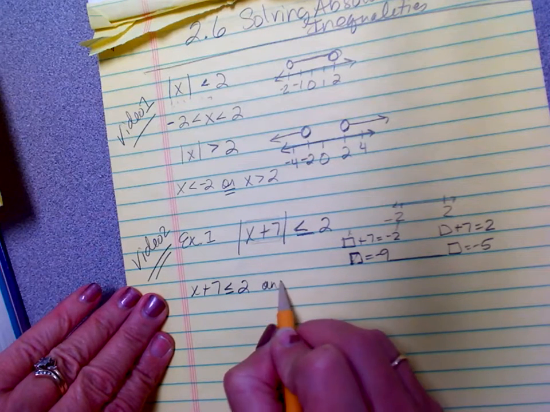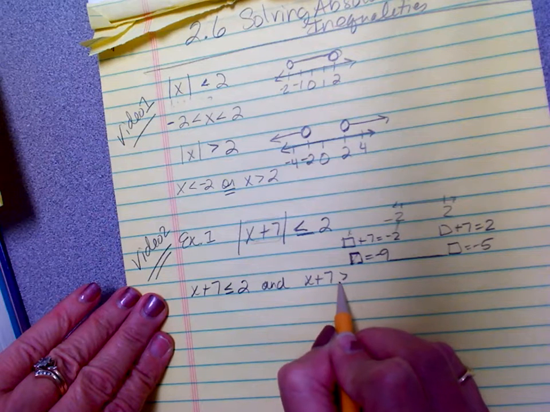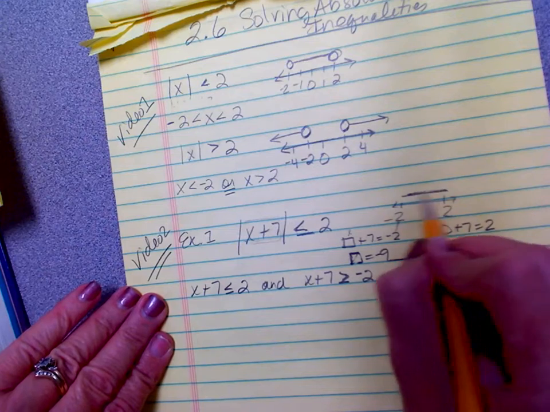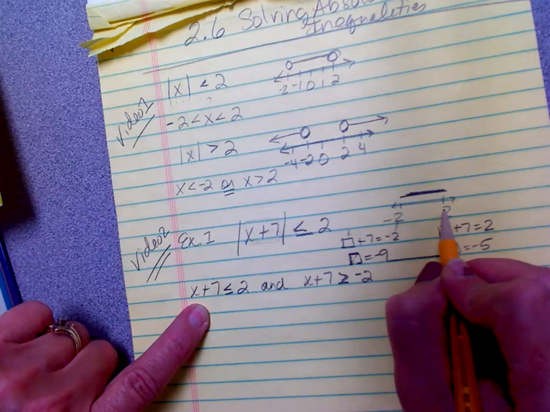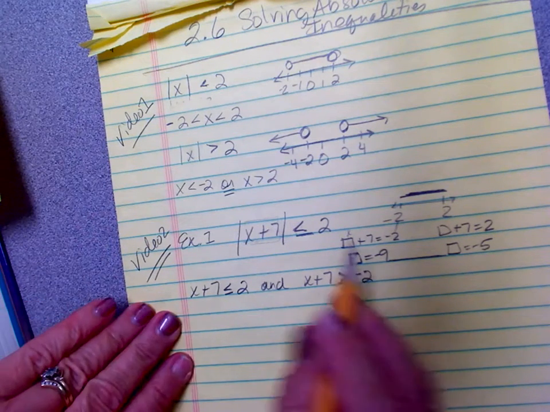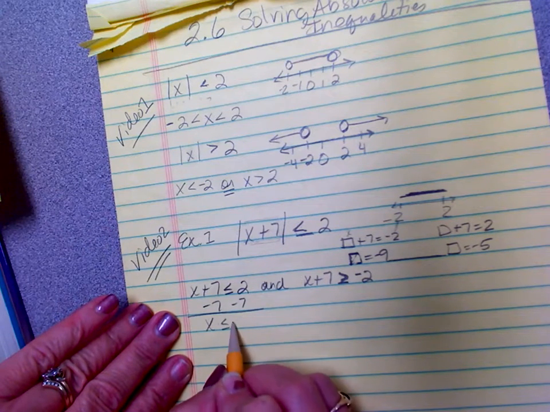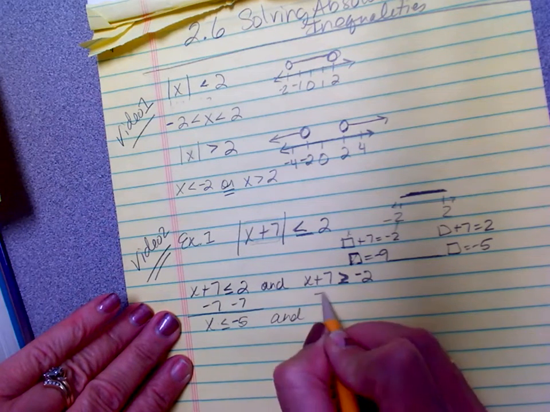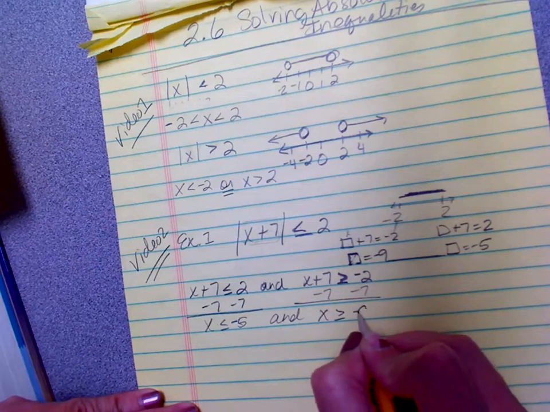And it's an and statement. And x plus 7 is going to be greater than or equal to negative 2, because you wanted all these numbers between negative 2 and 2. This is what's going to throw you a little bit. We'll put it back together in a second. But now you subtract 7: x is less than or equal to negative 5, and x is greater than or equal to negative 9.